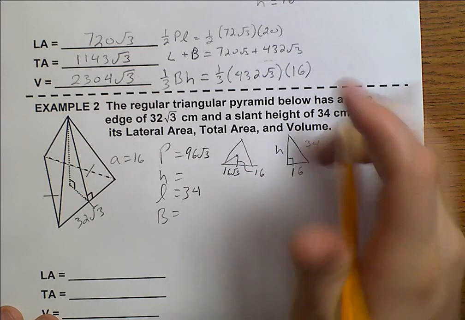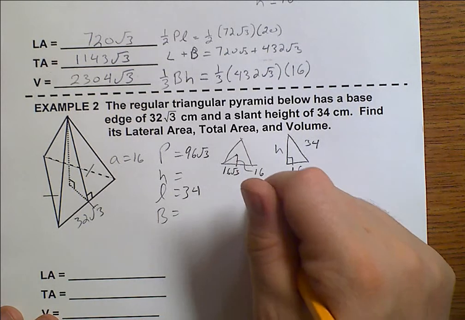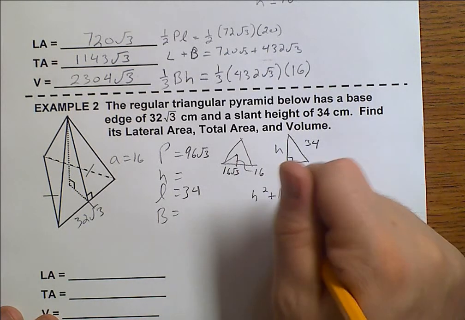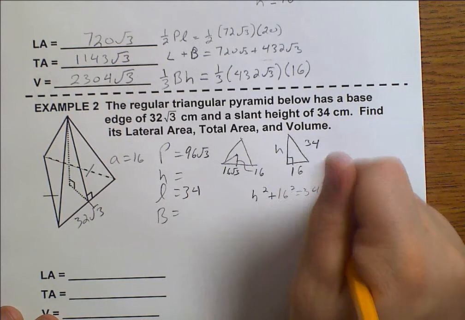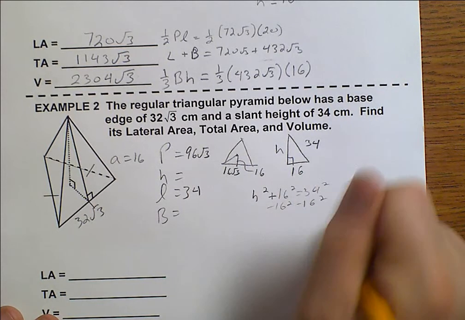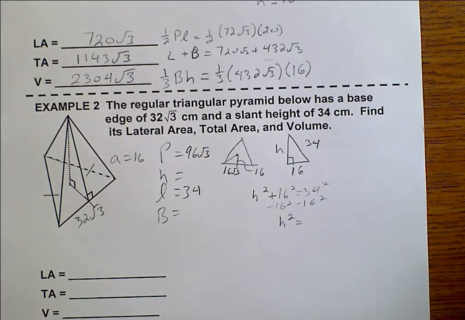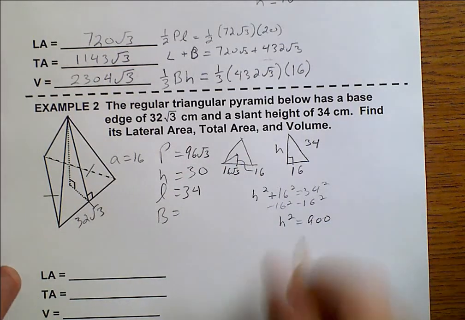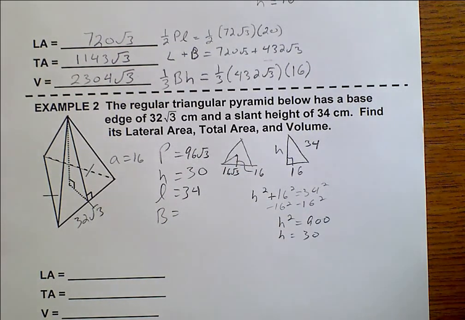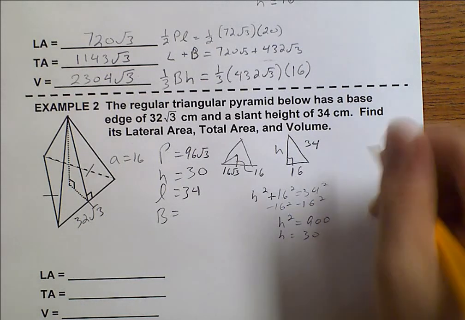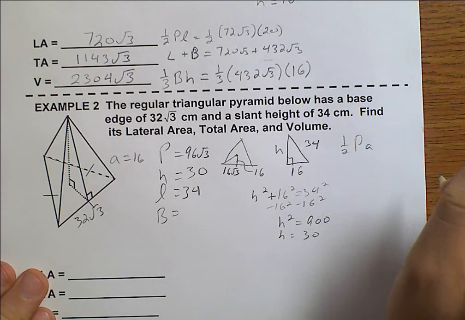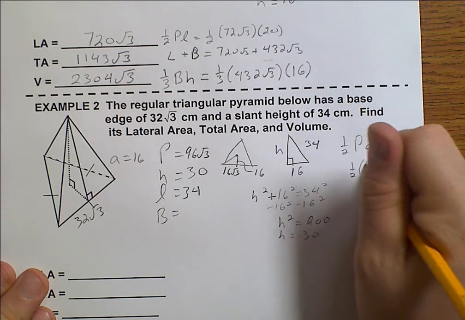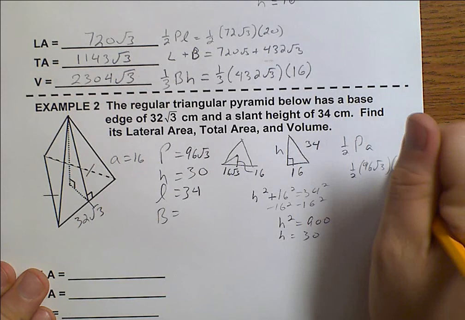We're looking for our height. So we have h squared plus 16 squared equals 34 squared. If I subtract 16 squared from both sides, I get that h squared equals 900, which means that h equals 30. Now the area of my base, that would be 1/2 perimeter times apothem. So 1/2 times 96 square root of 3 times my apothem of 16.